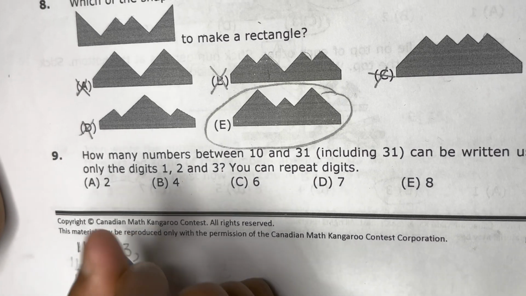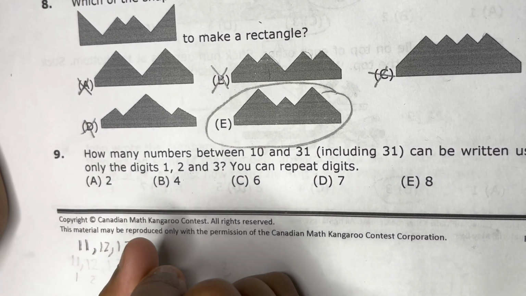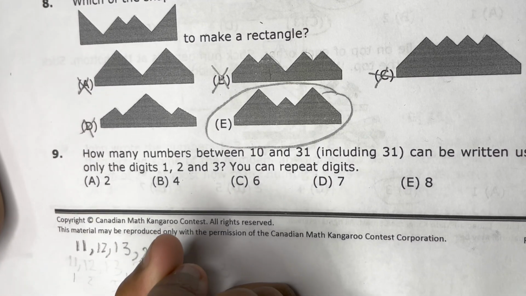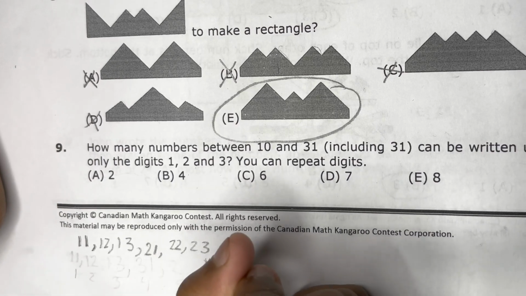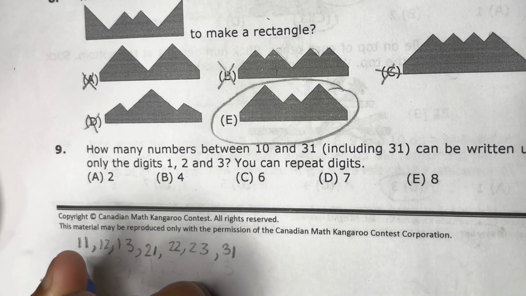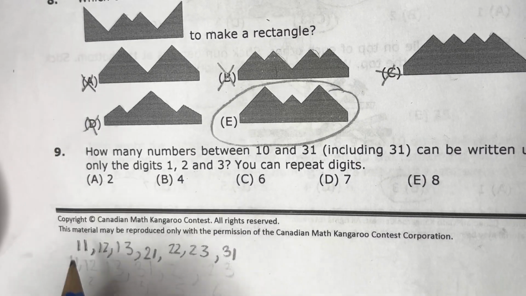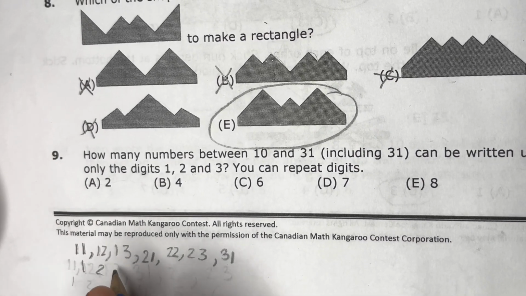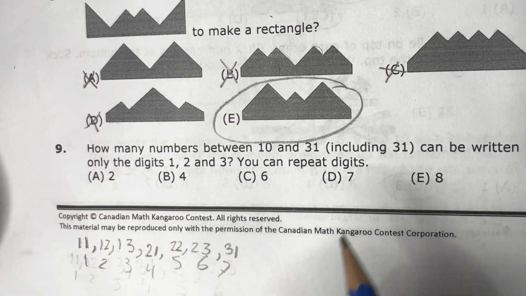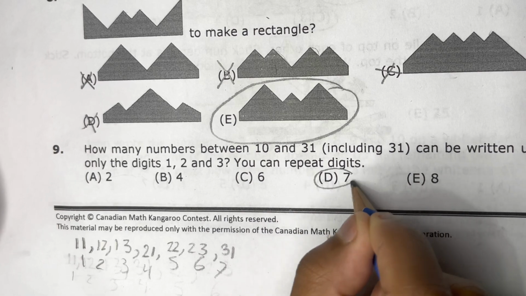Okay, let's start again with 1. With 1 we can make 21. With 2 we can make 22. And with 3 we can make 23. And again with 1 we can make 31. So let's count. How many numbers are there? 1, 2, 3, 4, 5, 6, 7. So the answer will be D, 7.